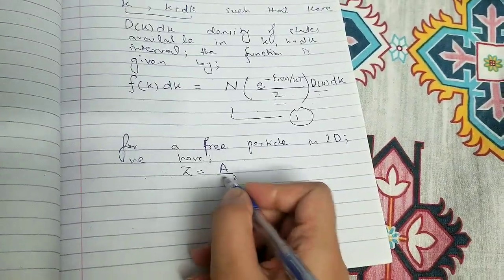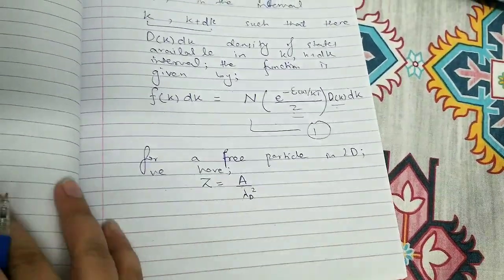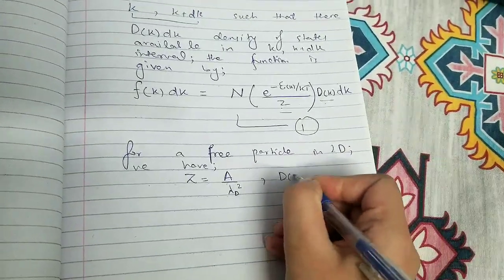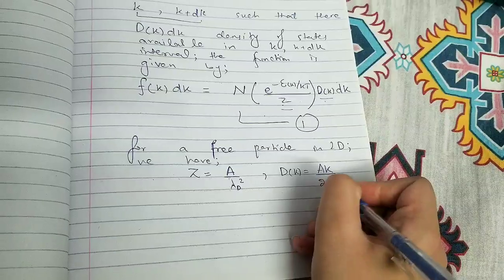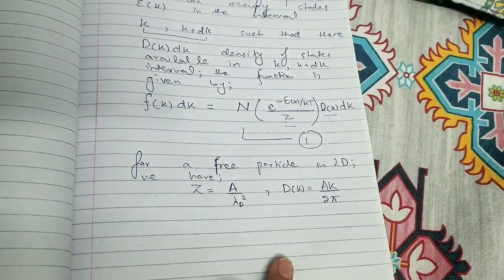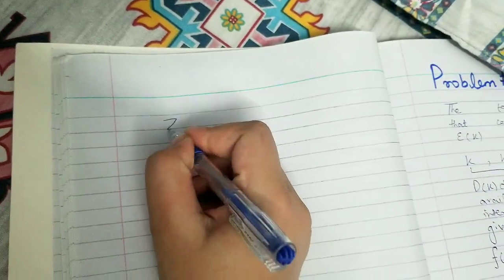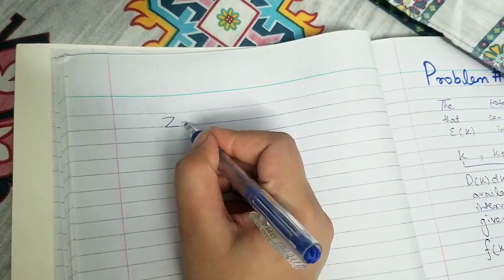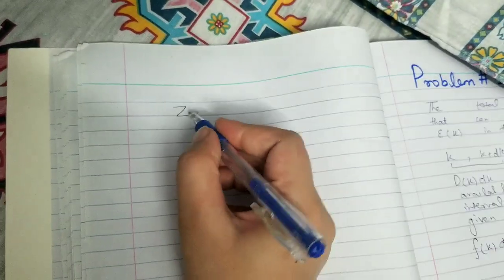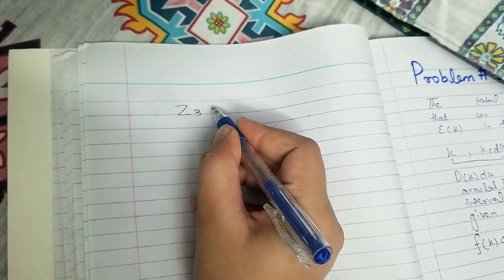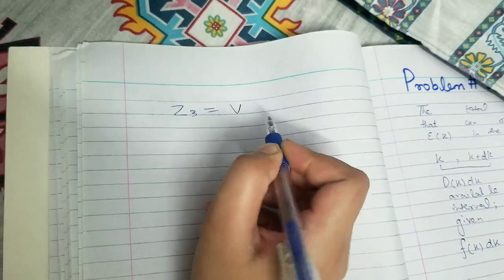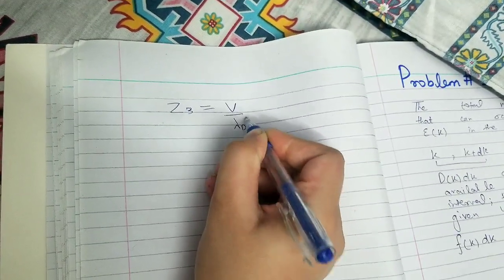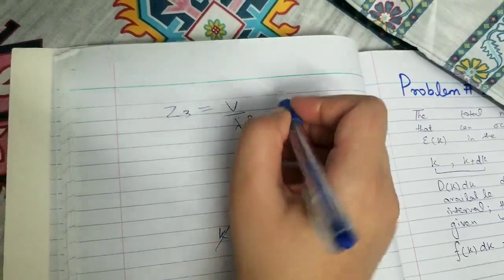So z equals a over lambda d square. Now the density of states in 2D, d of k, is ak by 2 pi. These are the values that you will be using. Now let me clarify one thing. If it is a 3D case, you will take z, that is the partition function, to be equal to volume divided by lambda d cube.